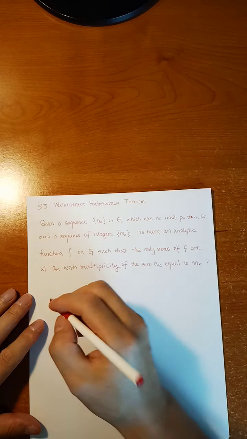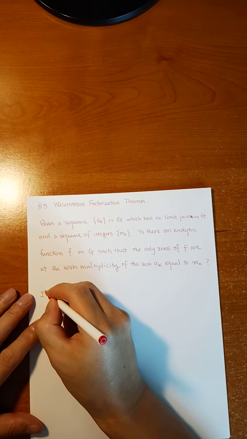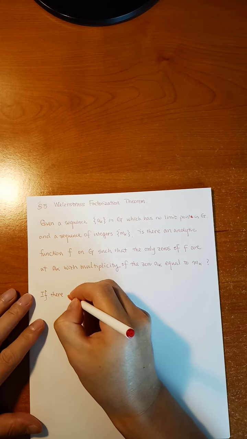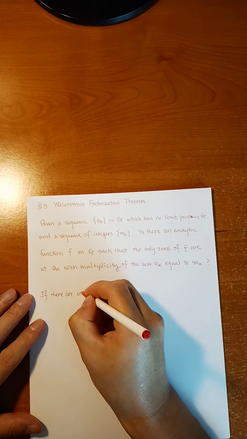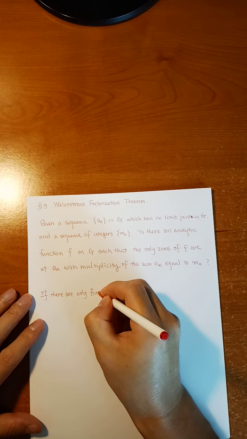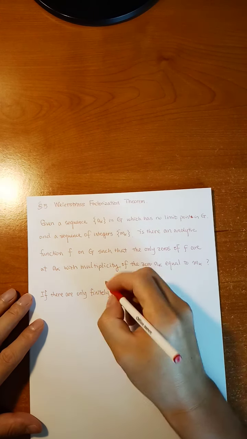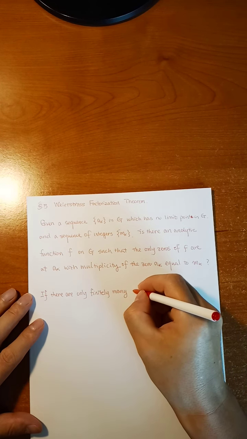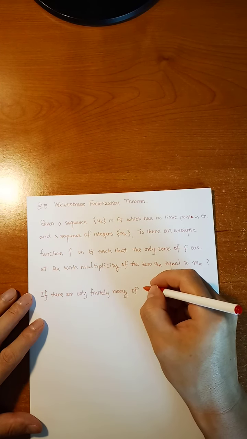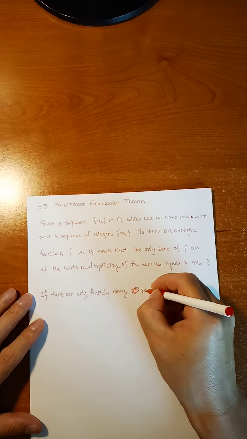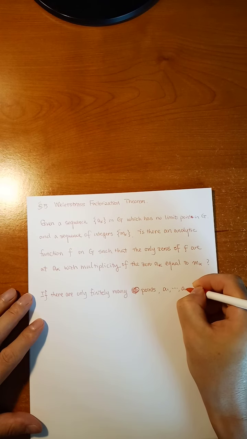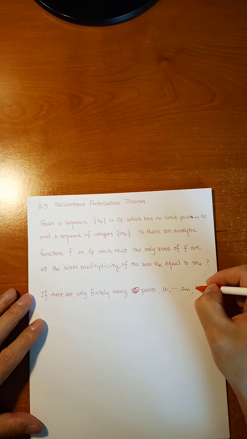The thing is that if there are only finitely many points, for example a_1 up to a_m, then this problem is trivial.